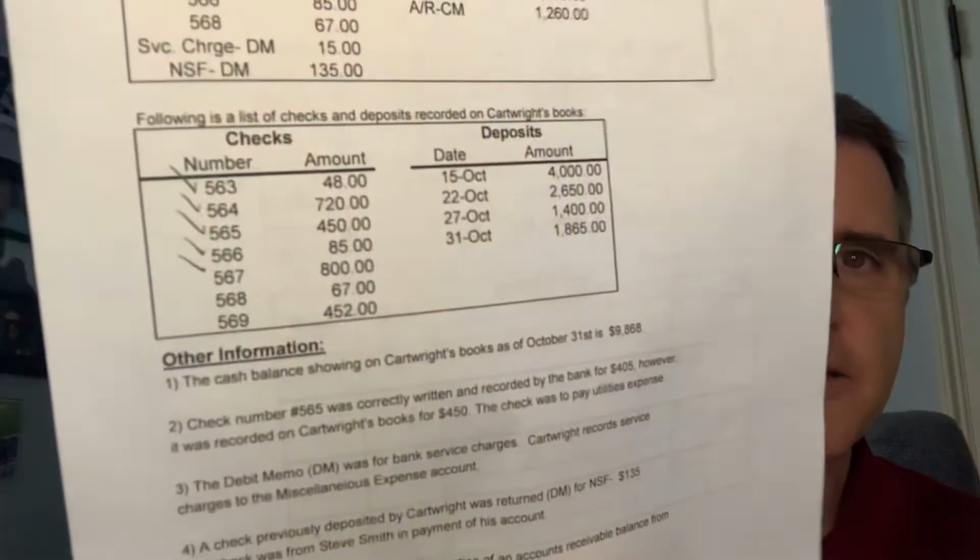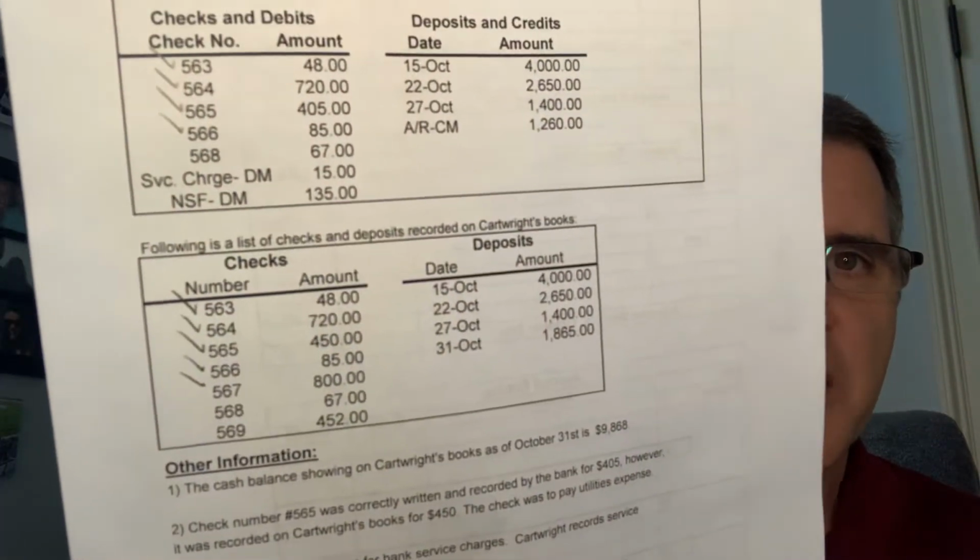So no need to make an entry for an outstanding item like that. Okay, so I'll mark that one off. How about the next check, 568? Did that clear the bank? Yes. For the same amount? Yes. Nothing to see there. All we've got to do is just put check marks there and we're done.